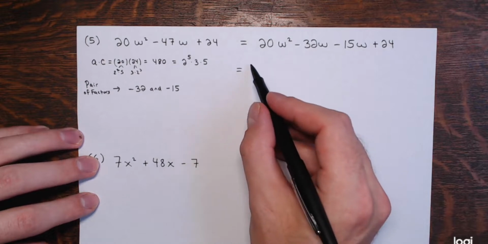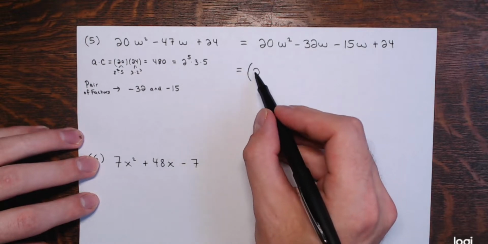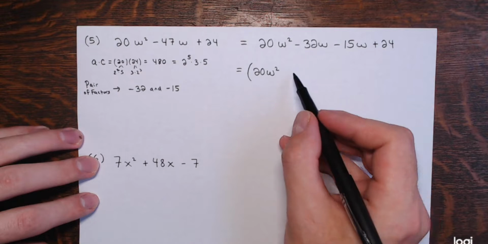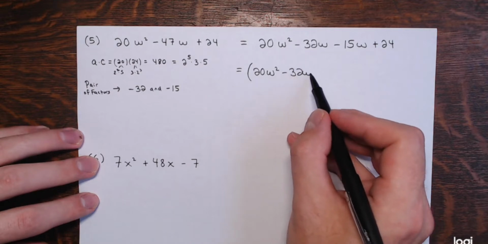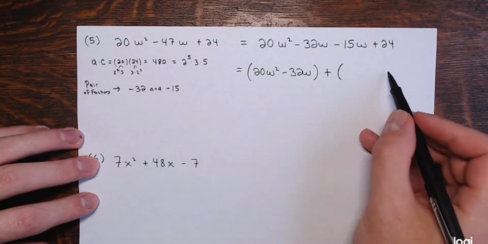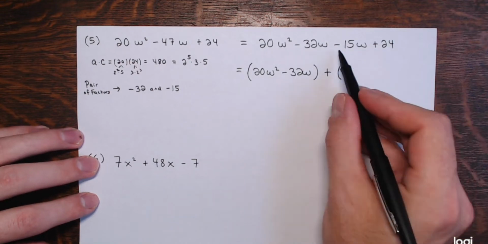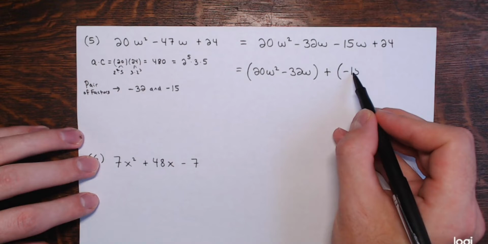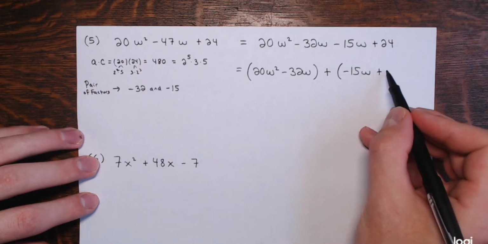Alright, now comes the grouping. Right, in the first group I put the first two terms, 20w squared minus 32w, and then again I like to put a big plus sign, and then the next group, the next two terms, where a negative sign is part of a term, negative 15w plus 24.